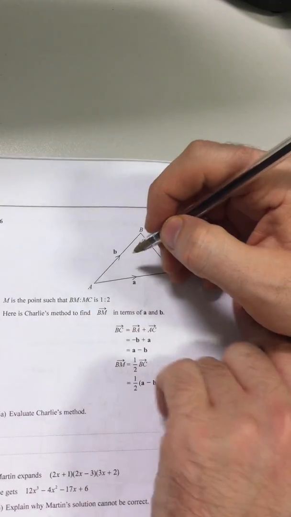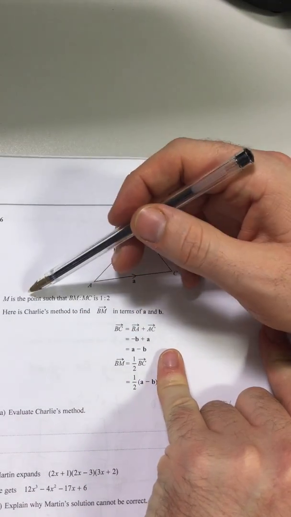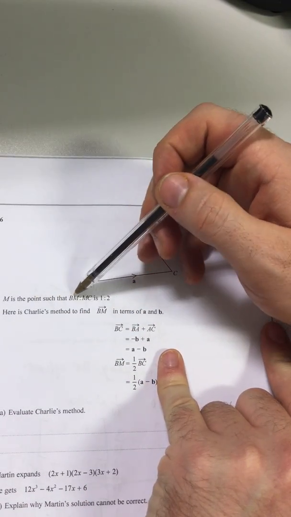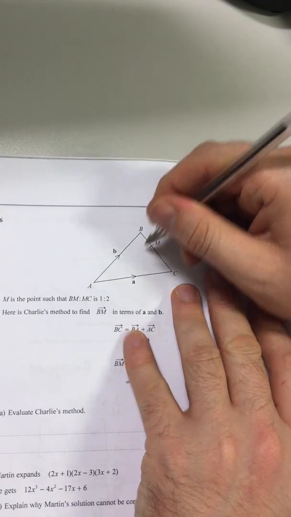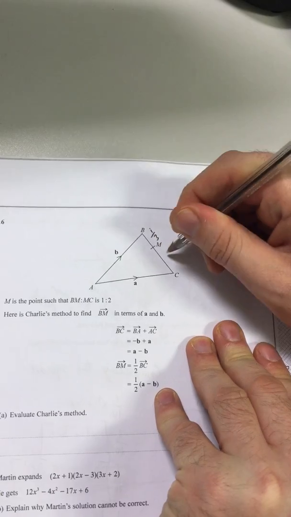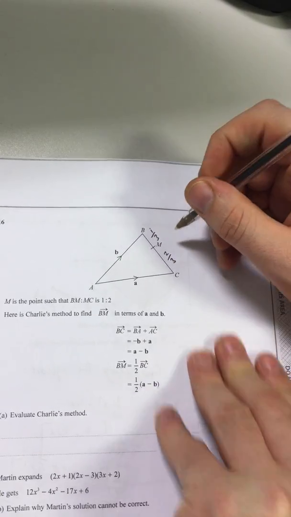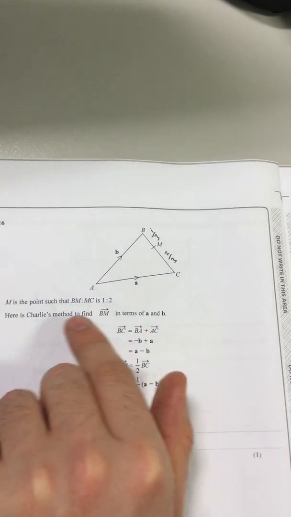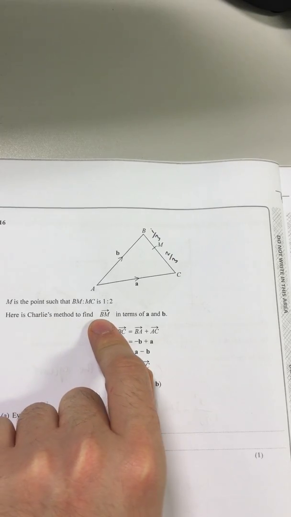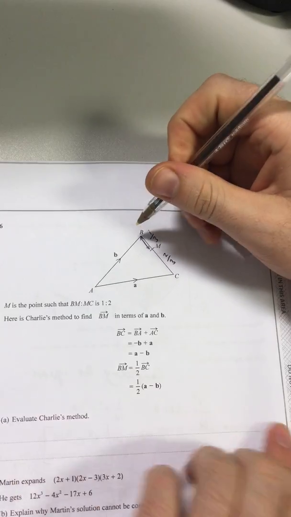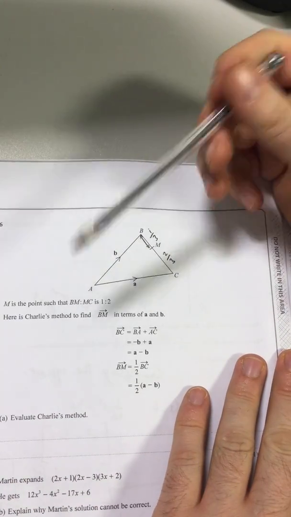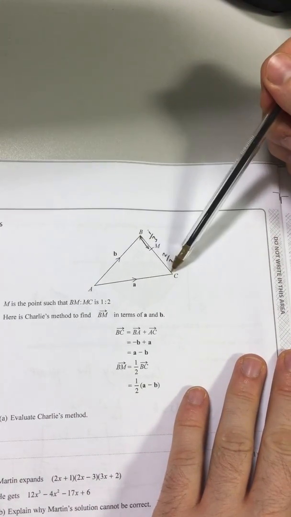M is usually a midpoint, but it's not in this one. M is a point on such that BM and MC is in the ratio of 1 to 2. So this part is a third, and this part is 2/3 of that line. Okay. Here is Charles' method to find B to M. So here's B to M right there. Look. Okay. So B to M would be a third of BC.